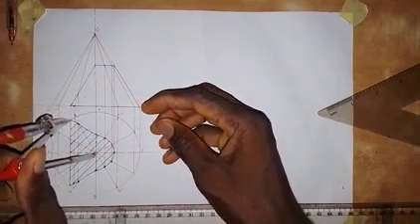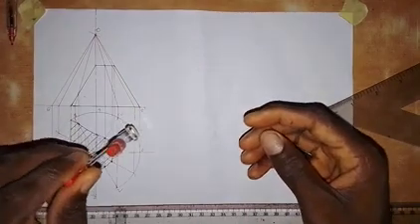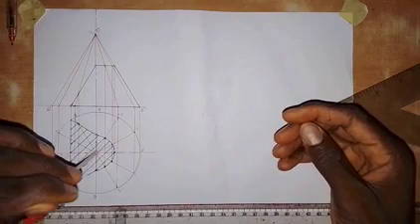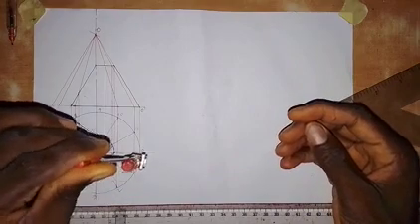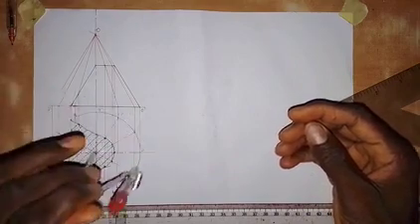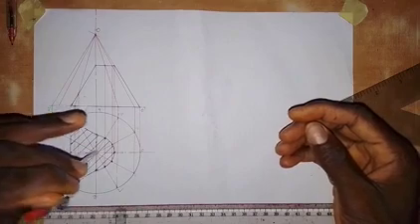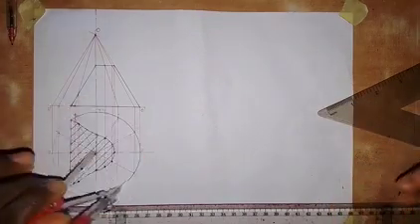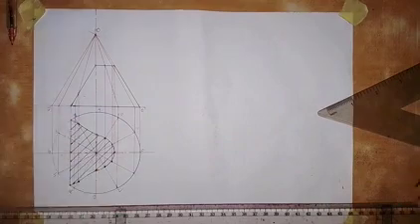That is what I'm doing here right now. We need to make sure we are able to see it clearly. I think it is better like this. Alright, so now we are done with the plan.